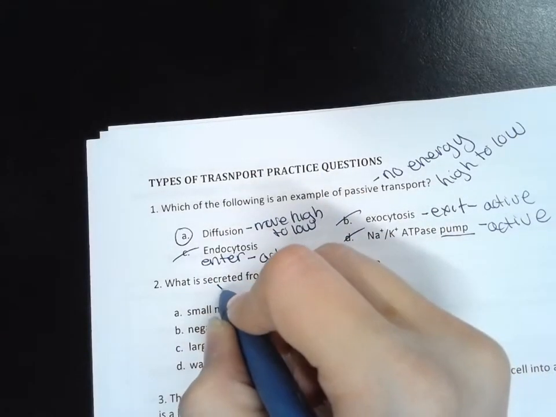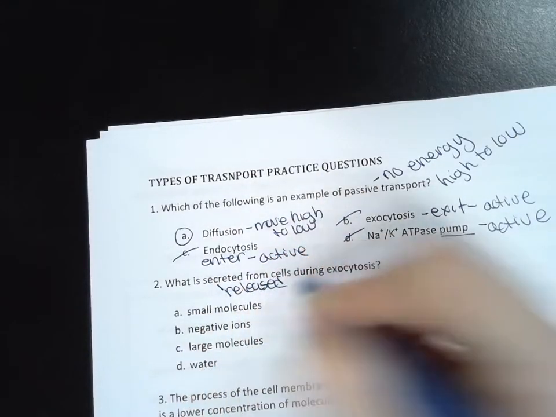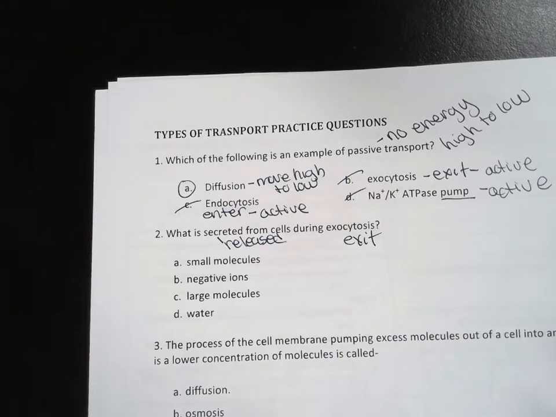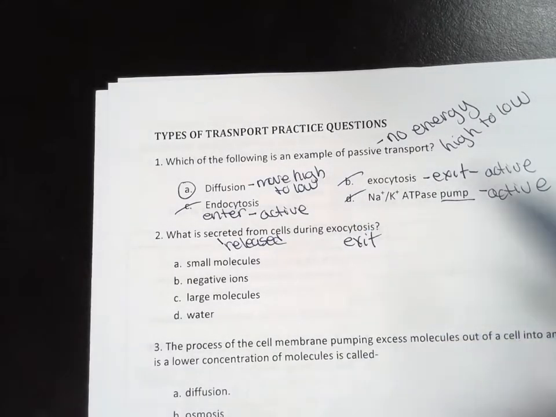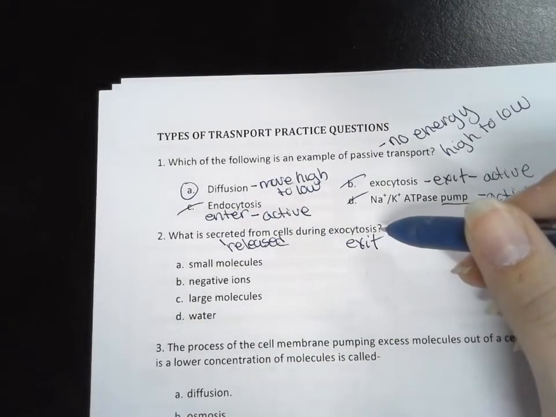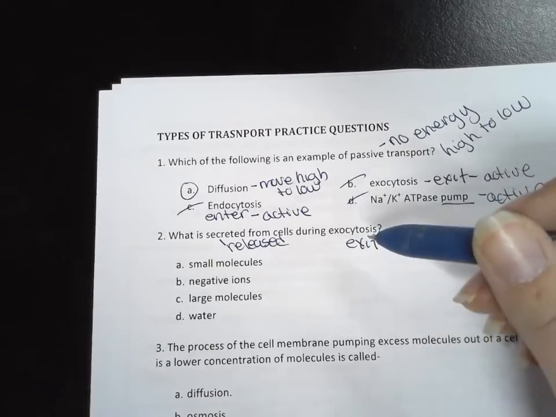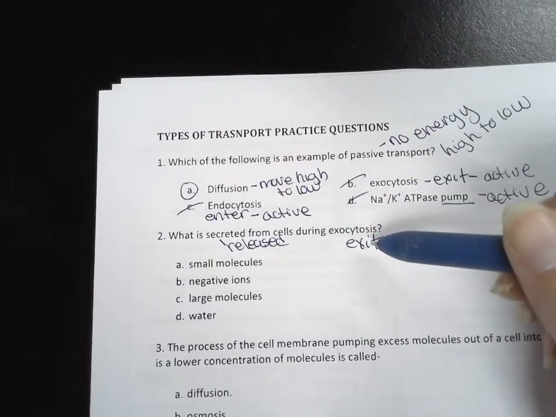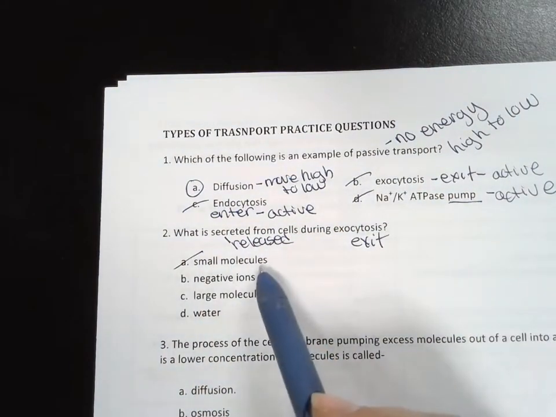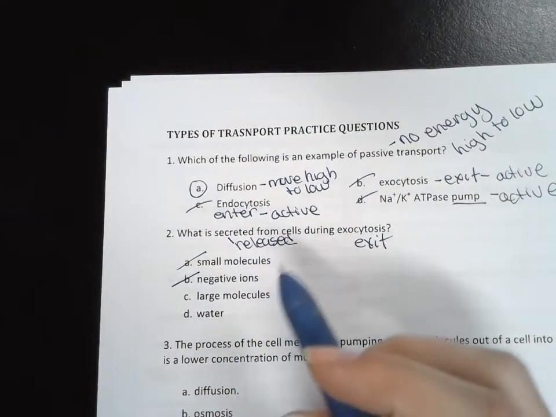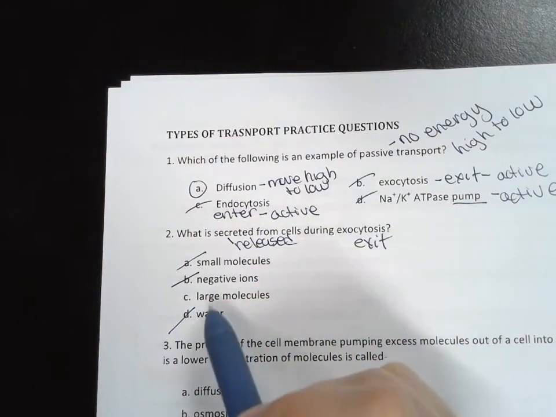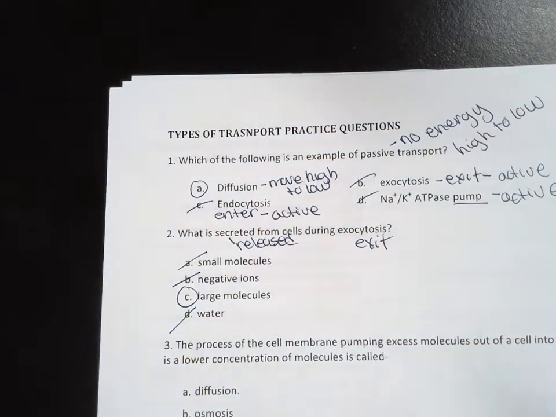What is secreted? Secreted means released from cells during exocytosis. Well, I know that exocytosis releases very large molecules that can't fit through the cell membrane on their own. They can't just pass through the pores, and they may not even fit through transport proteins because they're just too big. So I know that small molecules is not going to be it. Negative ions are also really small, and water I know passes through, that's part of osmosis. So my answer is large molecules.